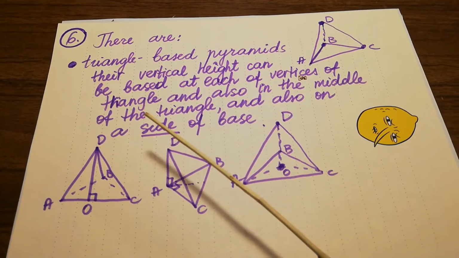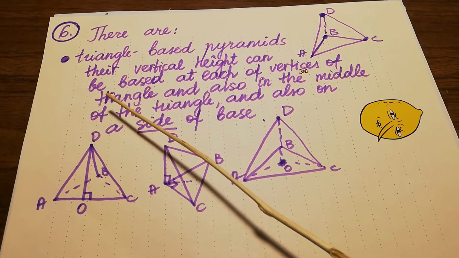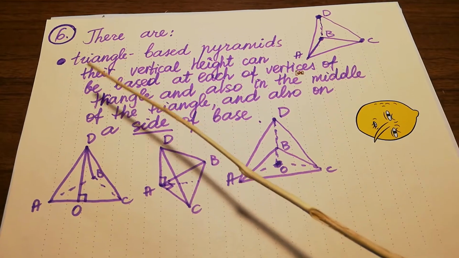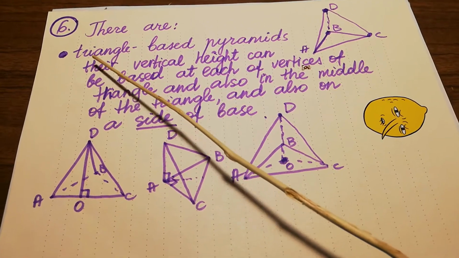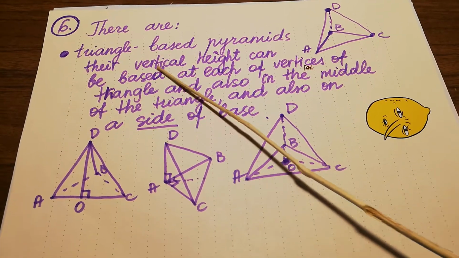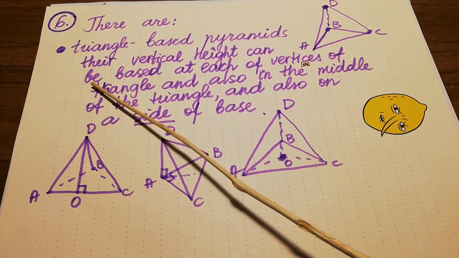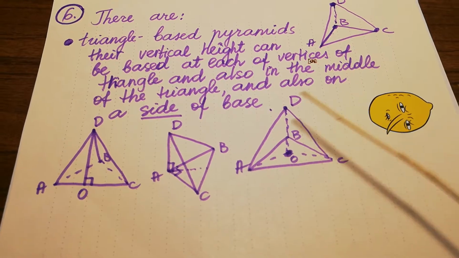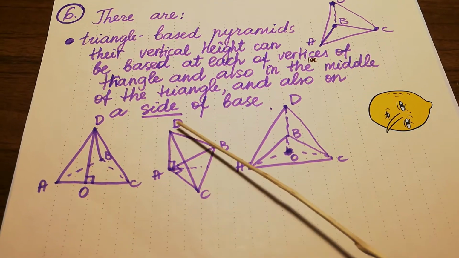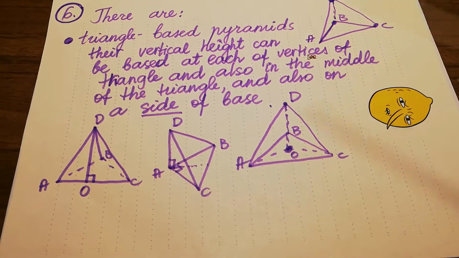What kinds of pyramids are there? We can put any polygon as the base. So there could be triangle-based pyramids. Their vertical height can be based at each of the vertices of the triangle and also in the middle of the triangle and also on a side of the base, an edge of the base.